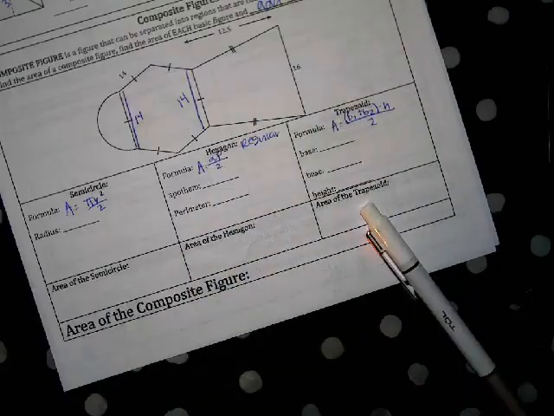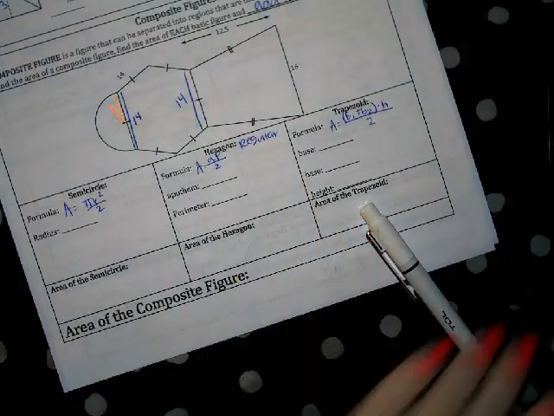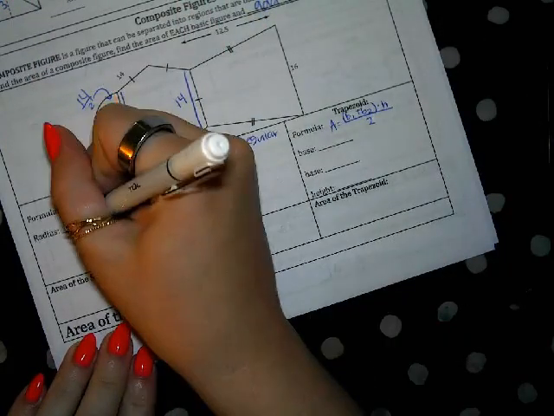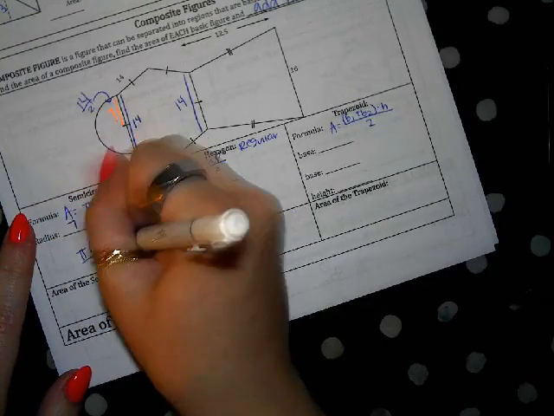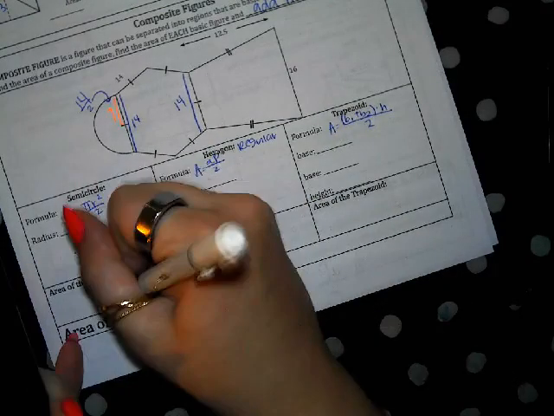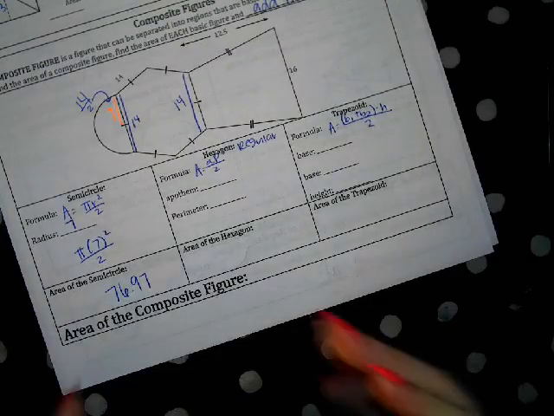I need to divide it in half, and that would give me 7 for my radius. 14 divided by 2 gave me my 7. Then I would just plug it in. Pi times 7 squared divided by 2. Put it in your calculator, and it gives you 76.97.